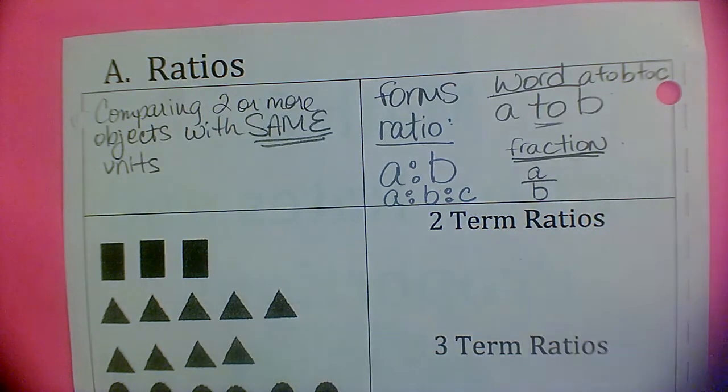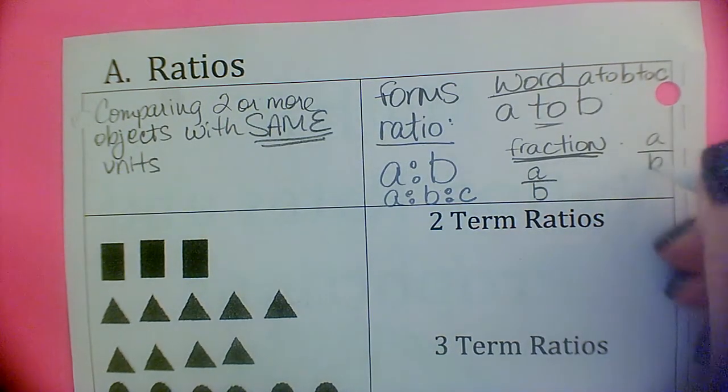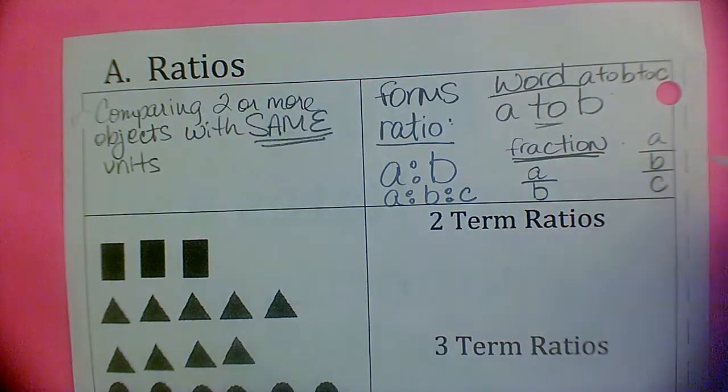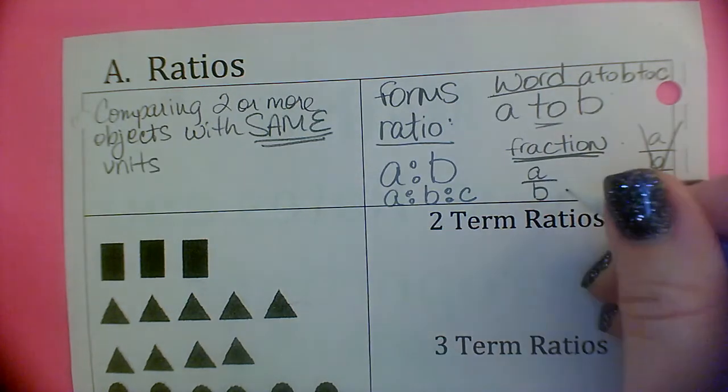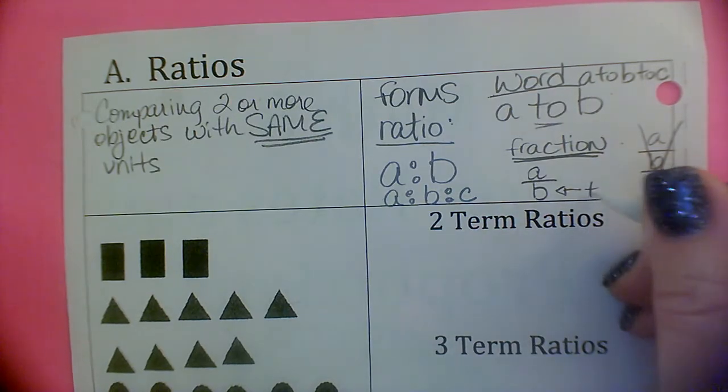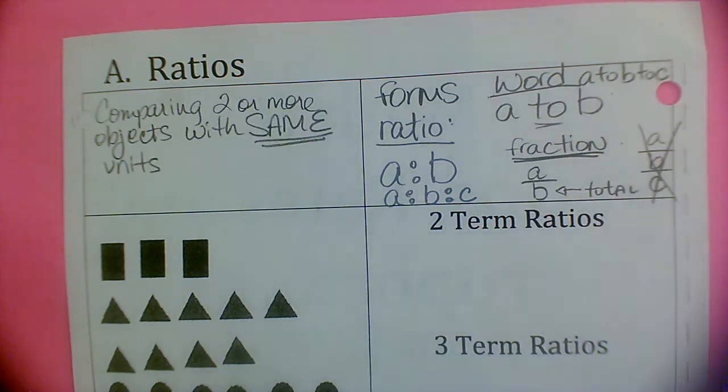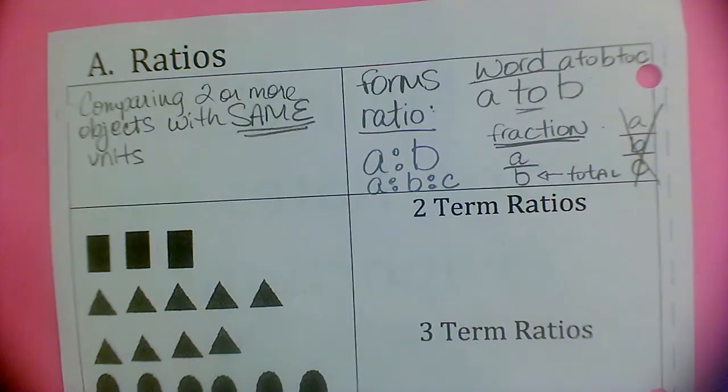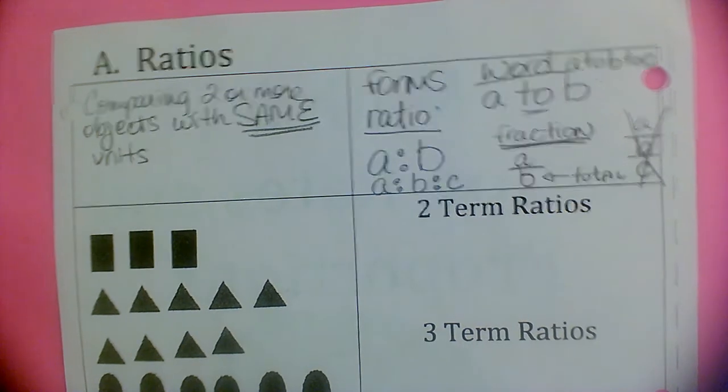I cannot do A over B over C. That does not work. I cannot use fraction form in ratios if there's more than 2 numbers. And my denominator also has to be a total if I'm going to use fraction form. If it's not one of the totals, and I'll explain that in my example, then I cannot use fraction form.